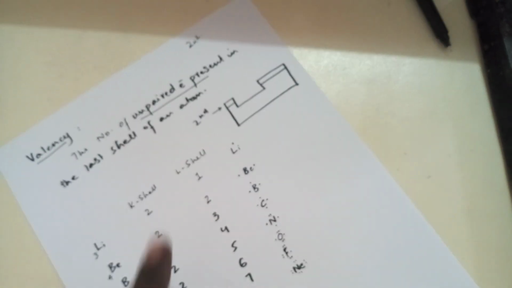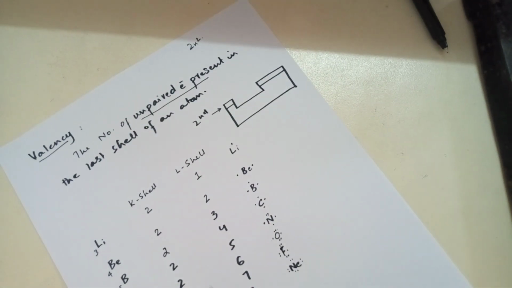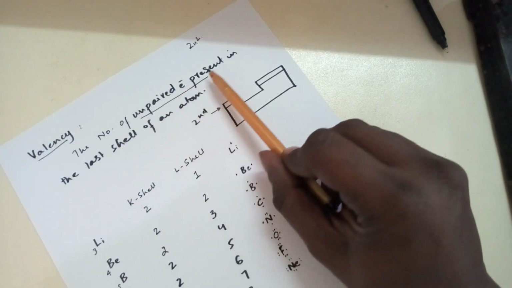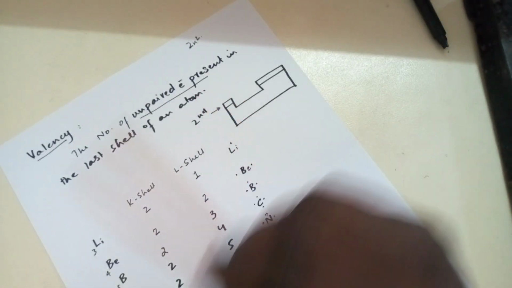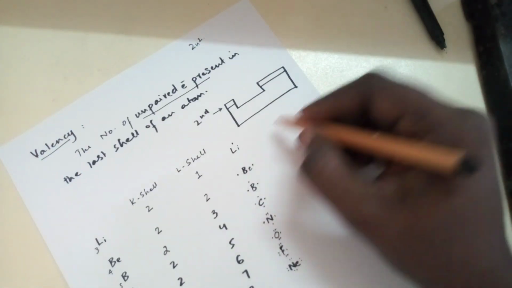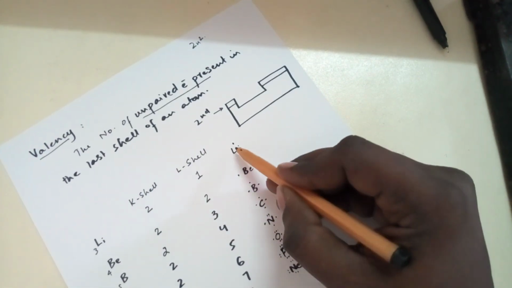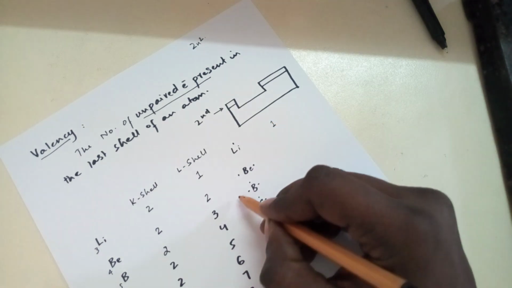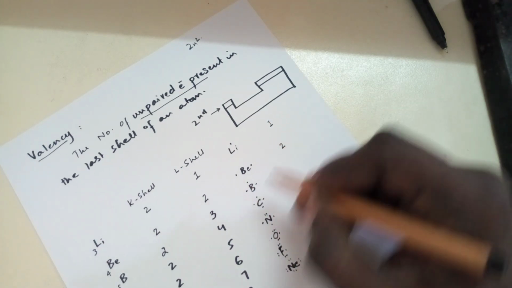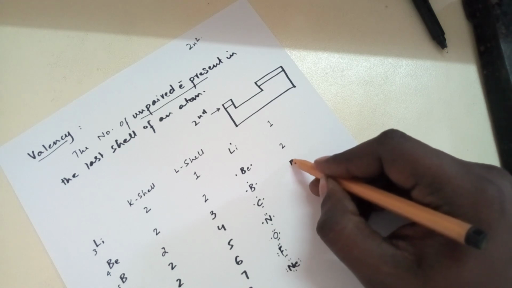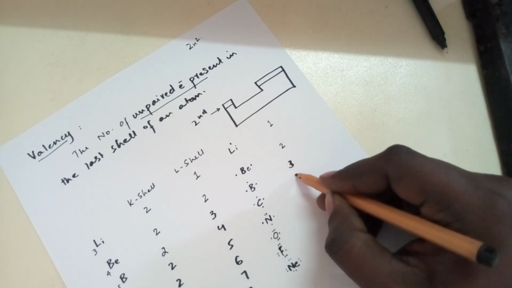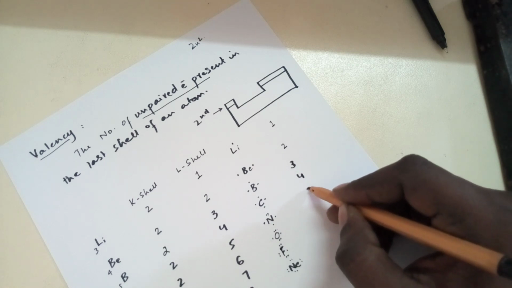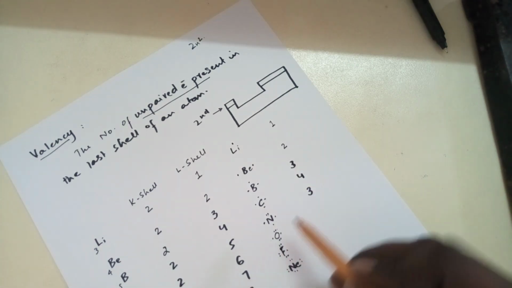Now looking at the concept of valency once again, basically valency indicates the number of unpaired electrons present in the last shell of an atom. Now let's count how many unpaired electrons are there. Lithium has 1, beryllium 2, boron 3, carbon 4, nitrogen 3, once again not 5 electrons.